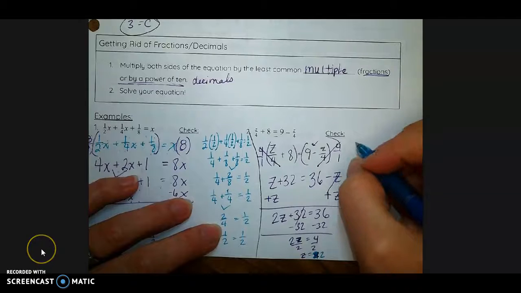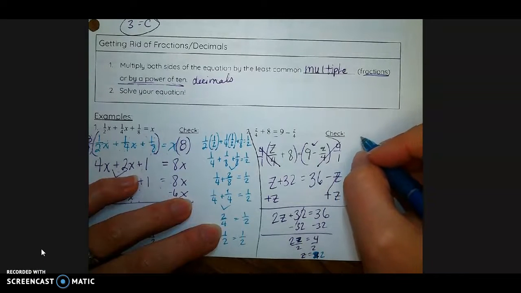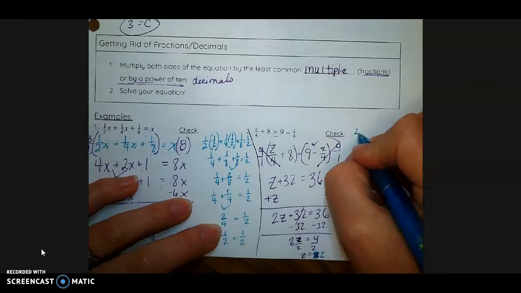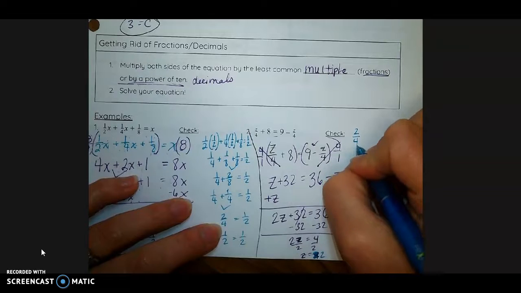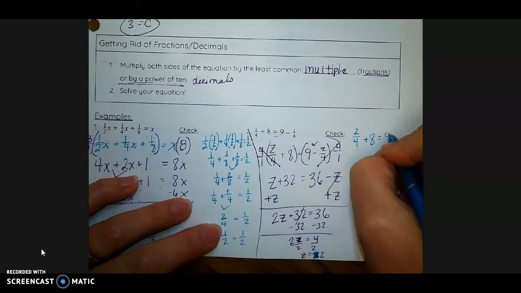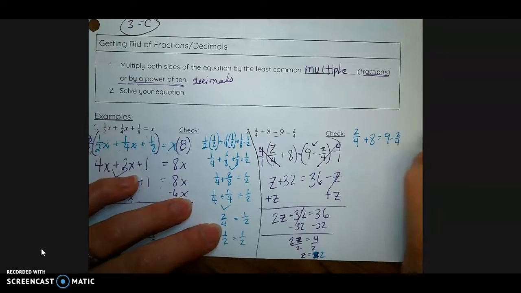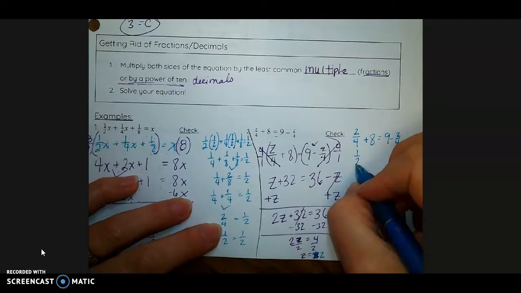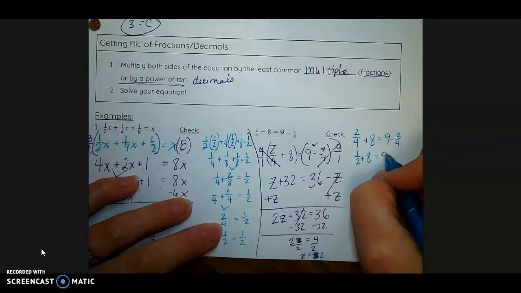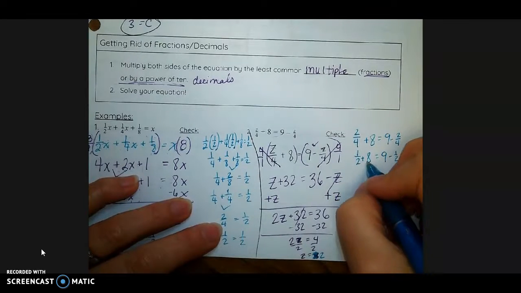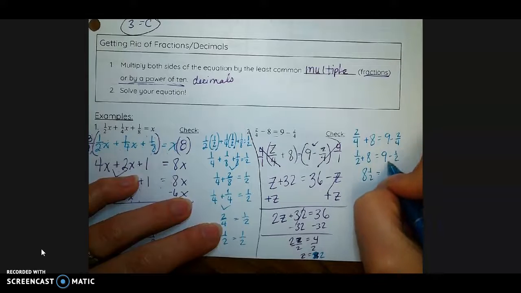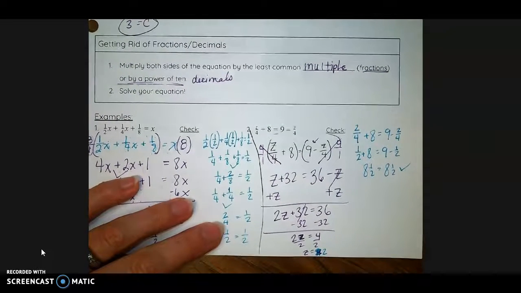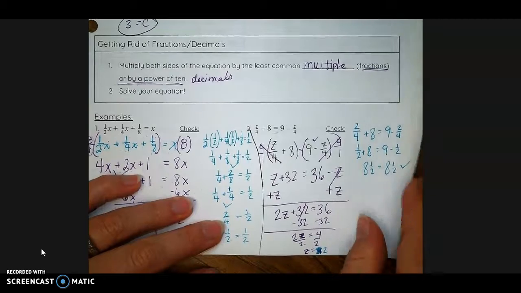So when I go back up in here and check that, I'm going to get 2 over 4 plus 8 equals 9 minus 2 over 4. And 2 over 4 we just saw before is 1/2. So 8 plus 1/2 is 8.5, and 9 minus 1/2 is also 8.5. So it did indeed work out.